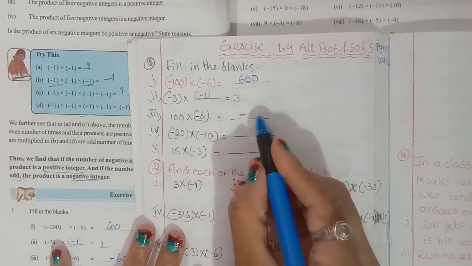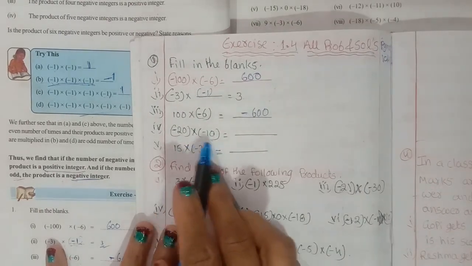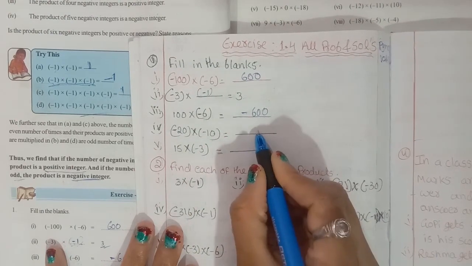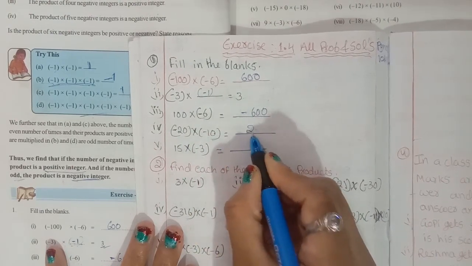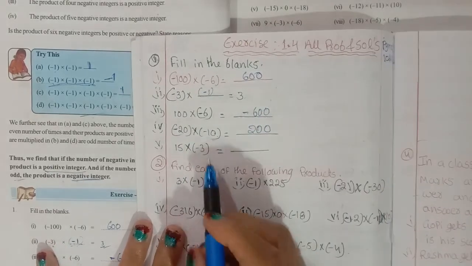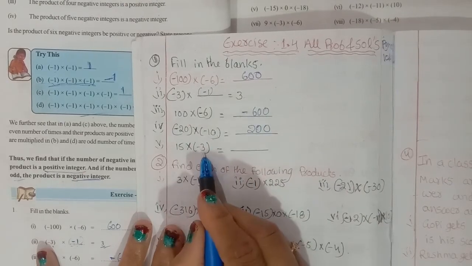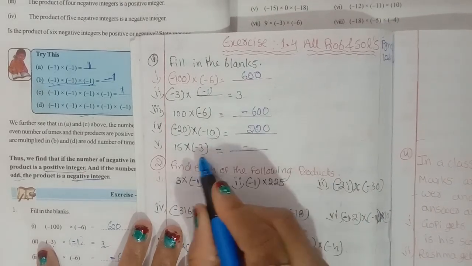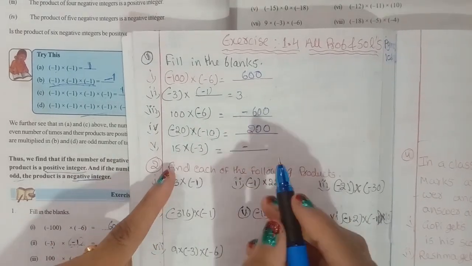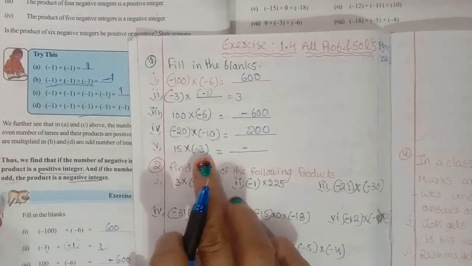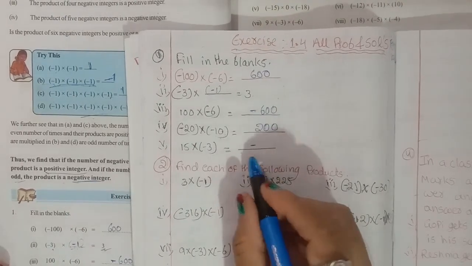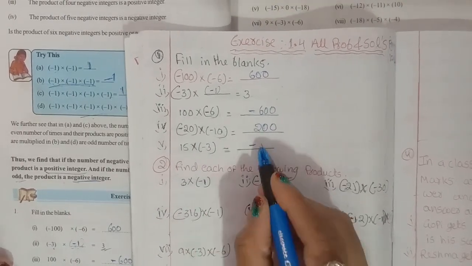So 100 into 6 is 600. Two negative terms multiplied, we will get positive or negative? Even, so it's positive only. So 20 into 10 is 200. Very good. Next is one positive and one negative. So plus into minus is minus. So 15 cross 3 is 45. If you multiply positive and negative integers, the product is always negative. 15 cross 3 is 45.